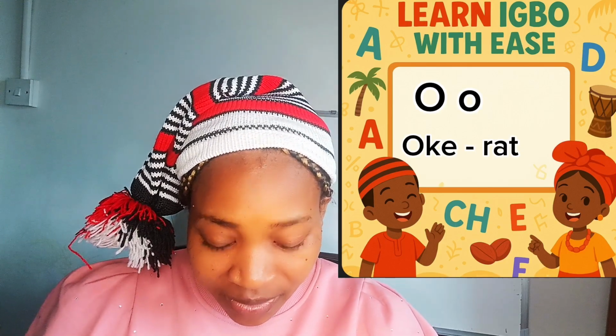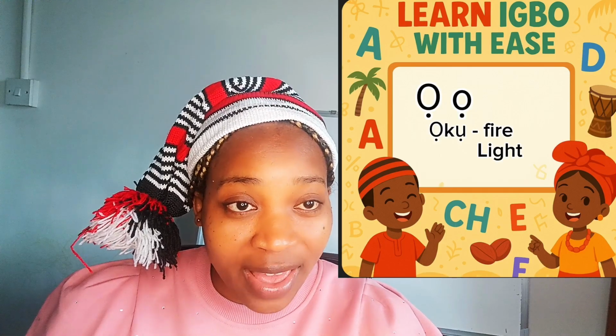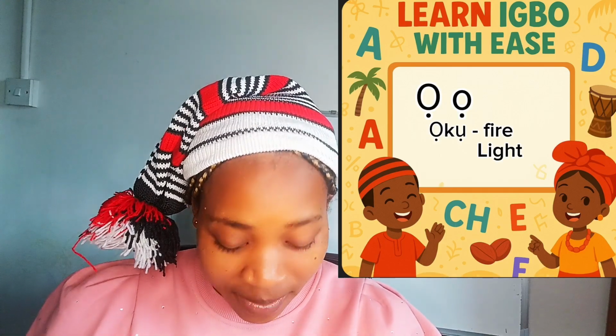Then O with a dot is okoko. If you don't put the dot, the person that is interpreting it might not know what you wrote. So okoko, that is in O with a dot, not O. Oku, that is fire.